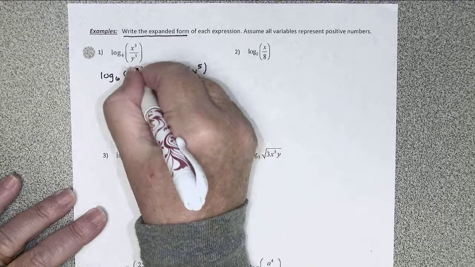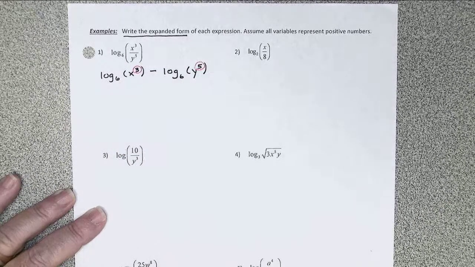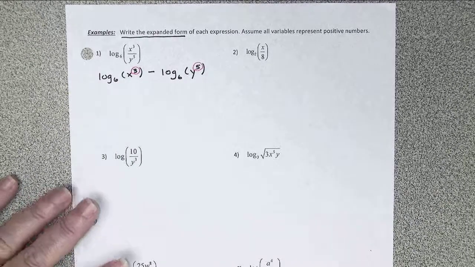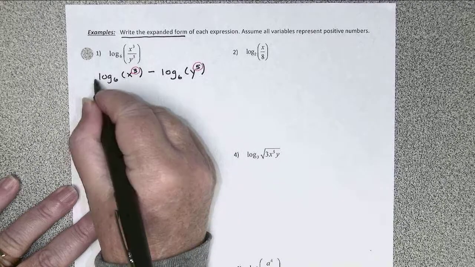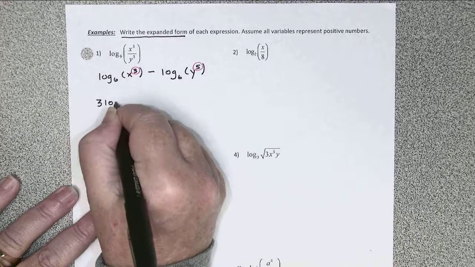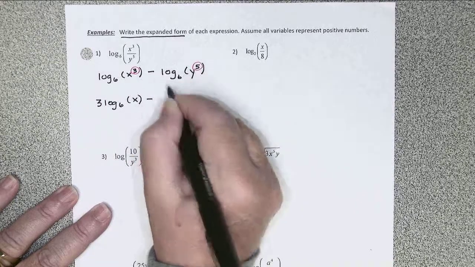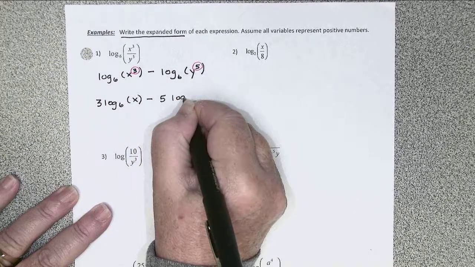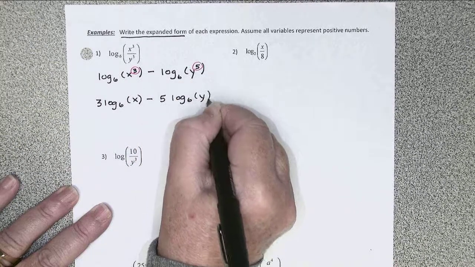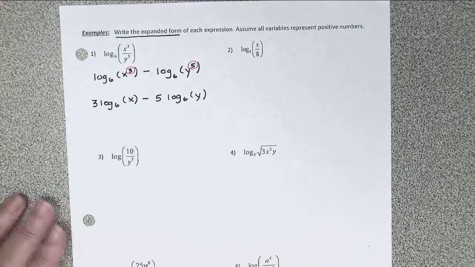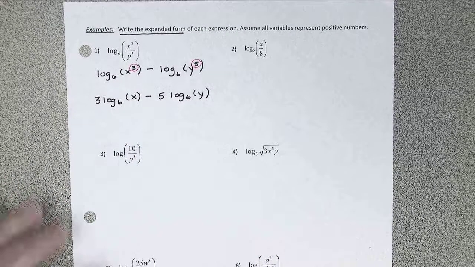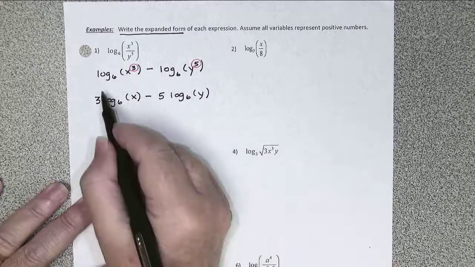Now I've got these 2 powers that I can use my power property on, so I'll do that. I can bring the 3 down in front, minus I can bring the 5 down as a multiplier here. And that's completely expanded. I can't combine since they're not like terms, and so I'm done.